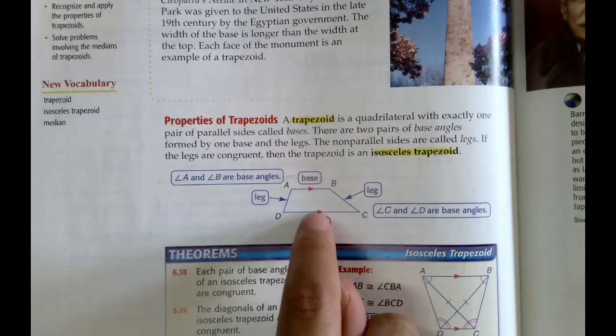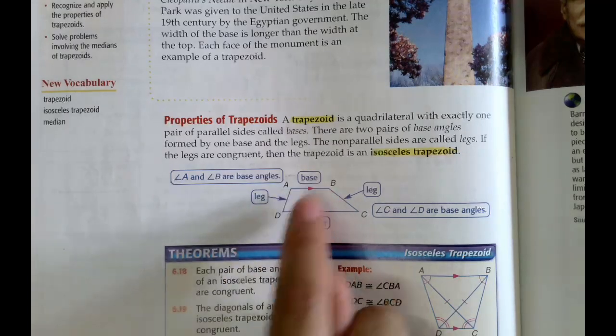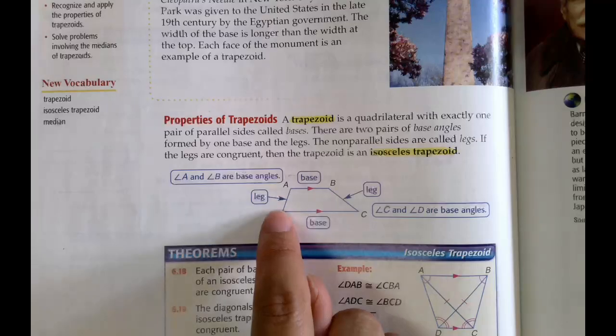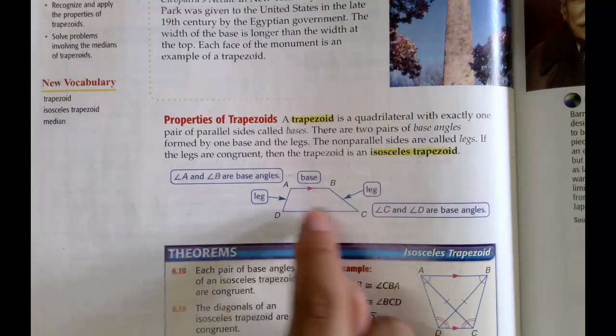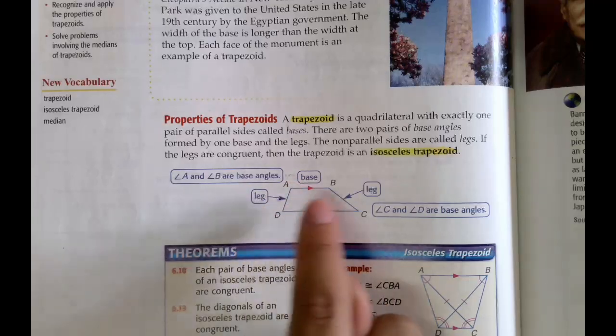Note that it only has one pair of parallel sides. These two parallel sides, AB and DC, are known as the bases. There are two pairs of base angles that are formed by one of the bases and the legs. So an example is angle C and D here are base angles. The non-parallel sides are known as the legs.